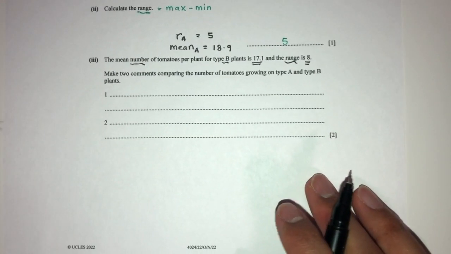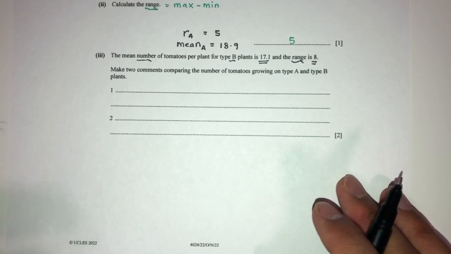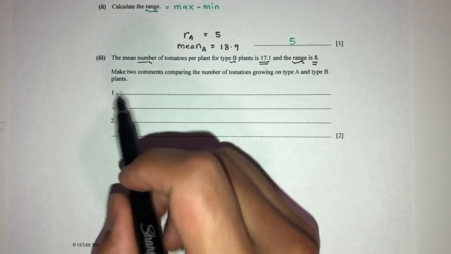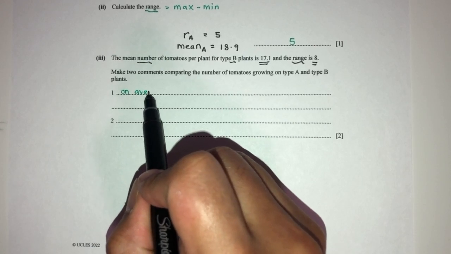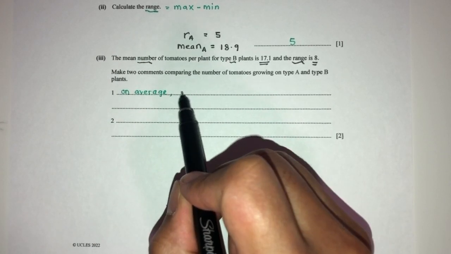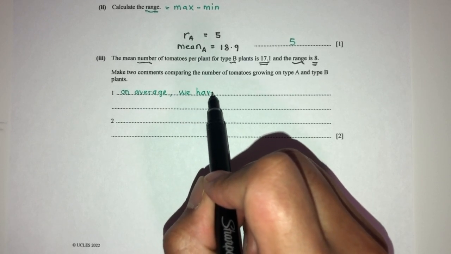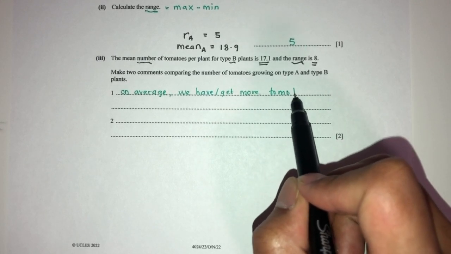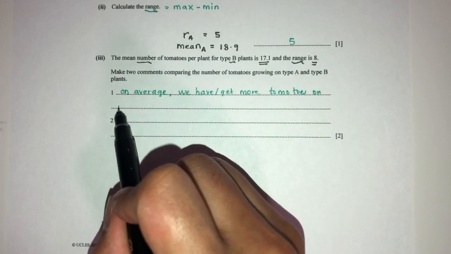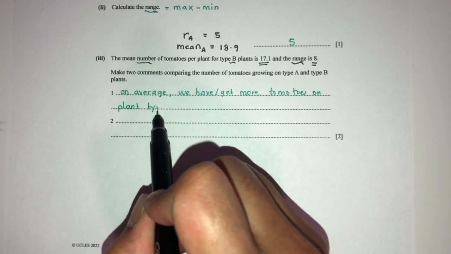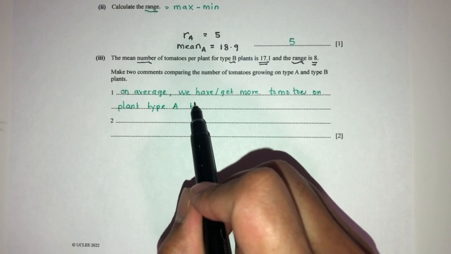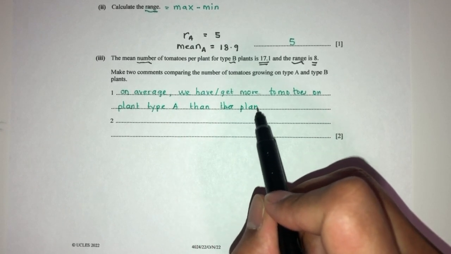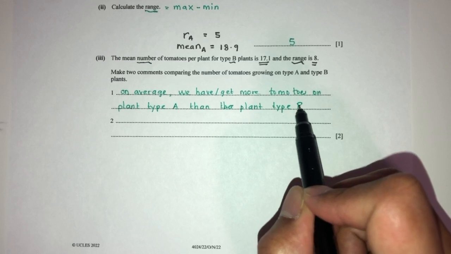Okay, so now we have those values we have to compare. Make 2 comments comparing the number of tomatoes growing on type A and type B. So you can say, comparing the mean, you can say that on average, as you can see, the mean is average, we get more tomatoes on plant type A than plant type B. That makes sense, right? By comparing the mean.